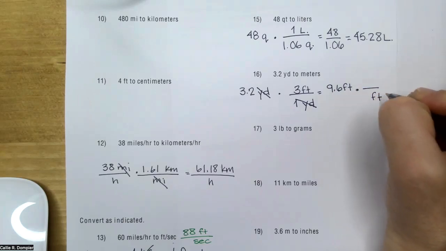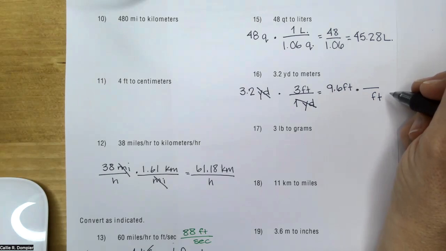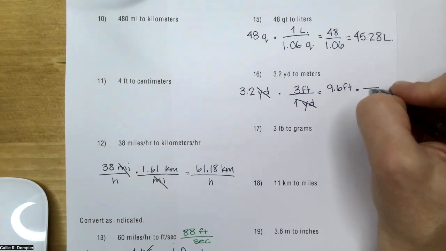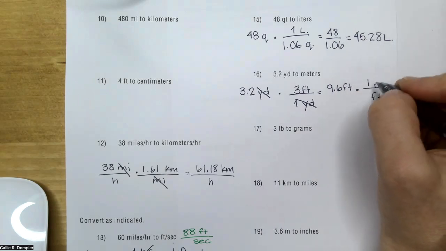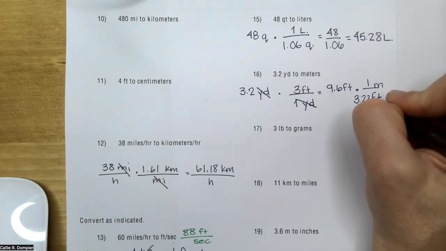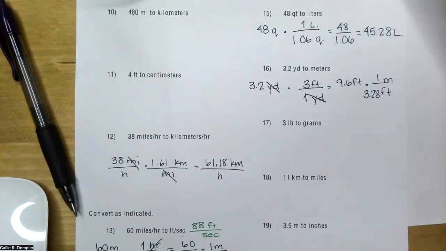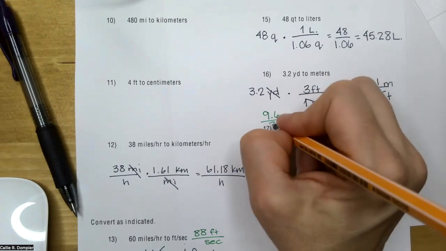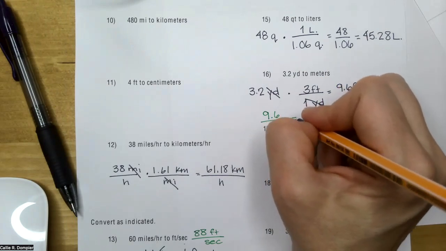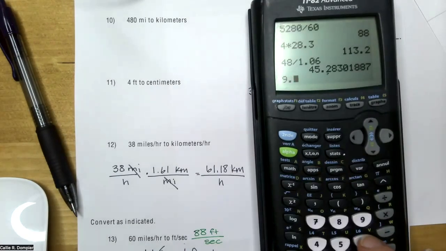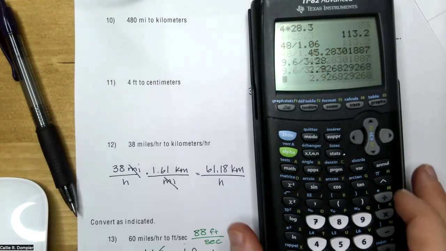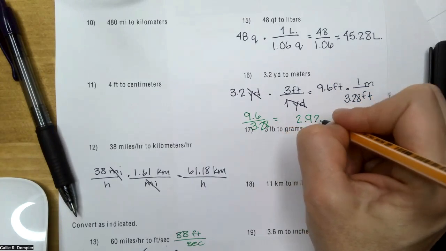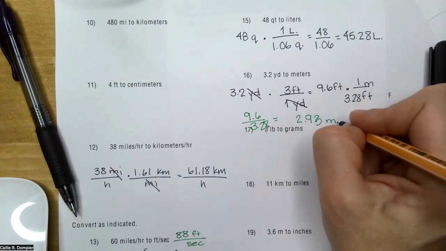And then we need to put 9.6 feet times meters. How many feet are in a meter? There's 1 meter for every 3.28 feet. So that becomes 9.6 divided by 3.28, which is 2.92. 2.93 meters.